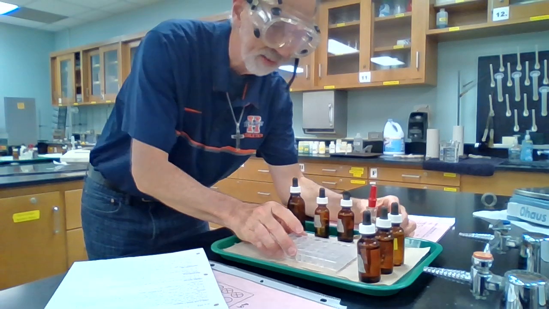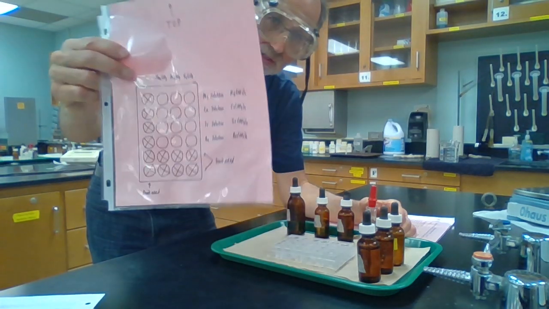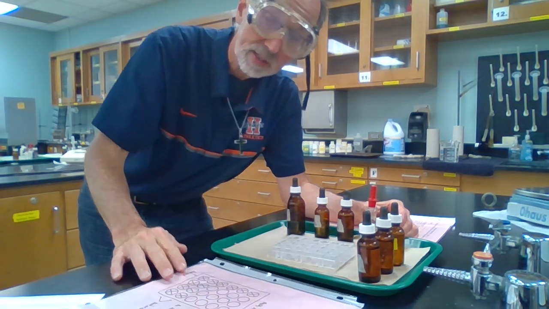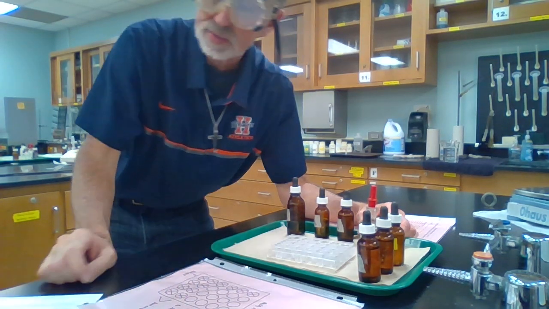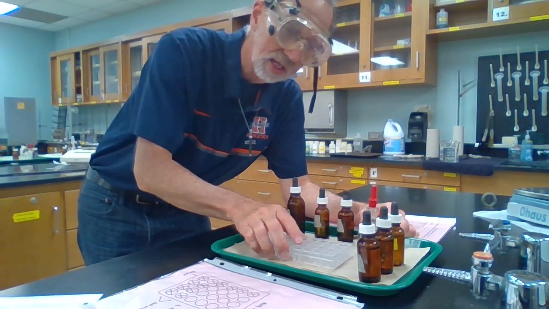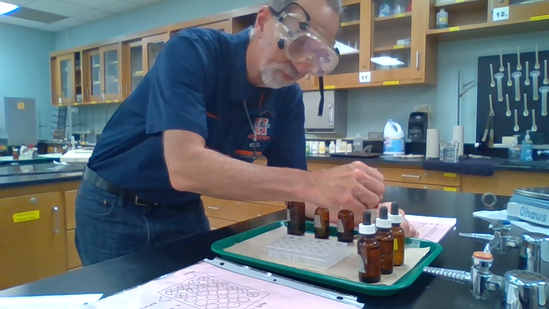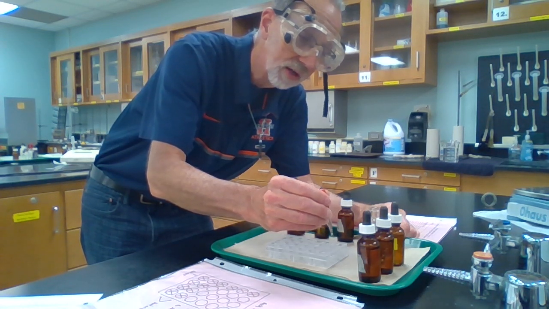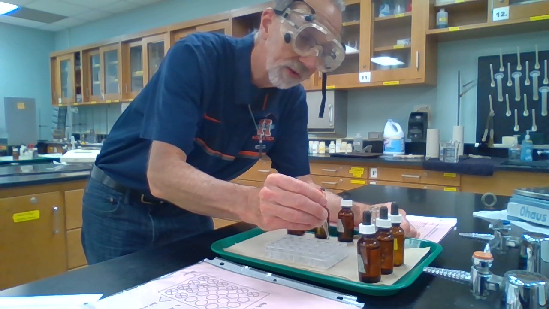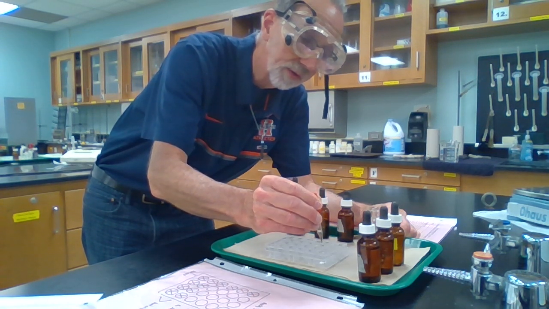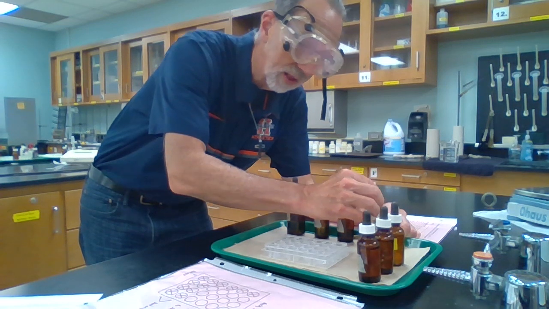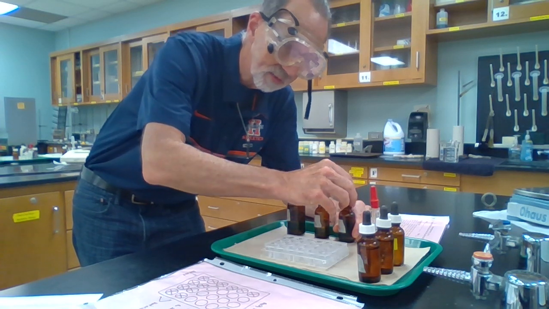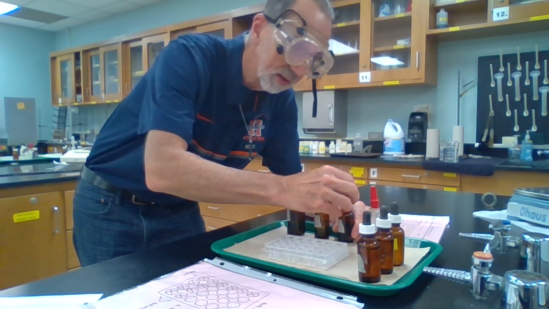Okay, we have a little guide here so we can show what we're doing. I'm going to put 5 drops of the magnesium solution in 3 out of the 4 wells that run across the top here. 1, 2, 3, 4, 5, 1, 2, 3, 4, 5, 1, 2, 3, 4, 5. Then in the next row down, I'm going to do calcium. So we're going to do magnesium on top and calcium beneath it.